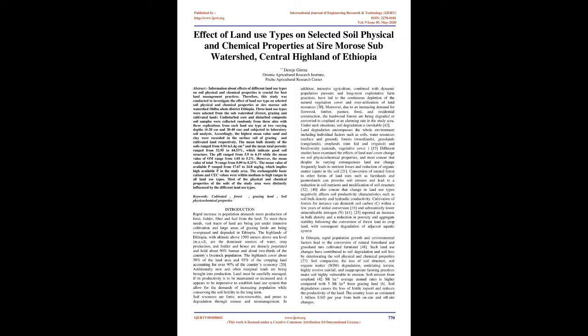Land degradation encompasses the whole environment, including individual factors such as soils, water resources, surface and ground, forests, woodlands, grasslands, rangelands, croplands, rain-fed and irrigated, and biodiversity, animals, vegetative cover. Different studies have examined the effects of land use/cover change on soil physico-chemical properties, and most concur that despite its varying consequences, land use change frequently leads to nutrient losses and reduction of organic matter inputs in the soil.